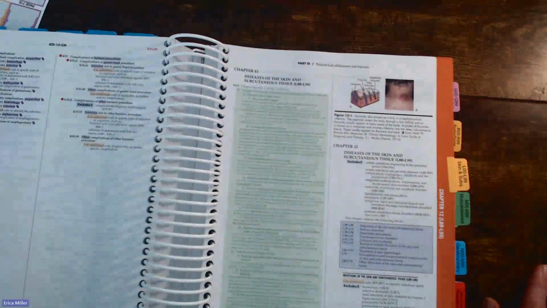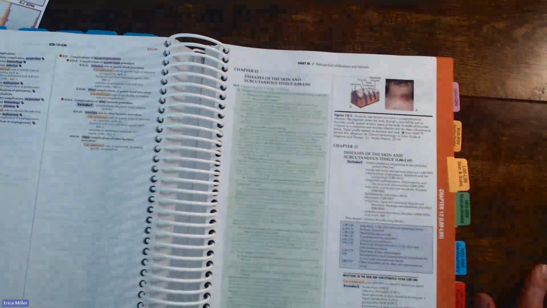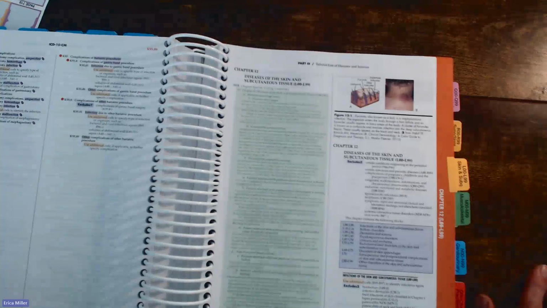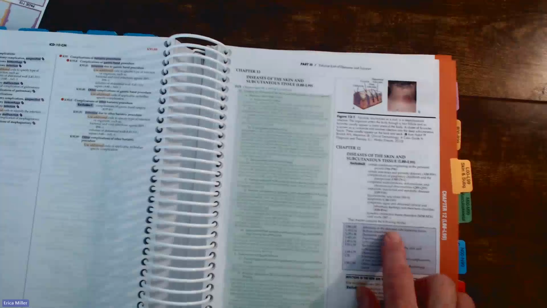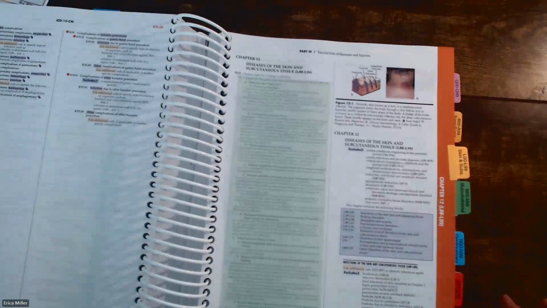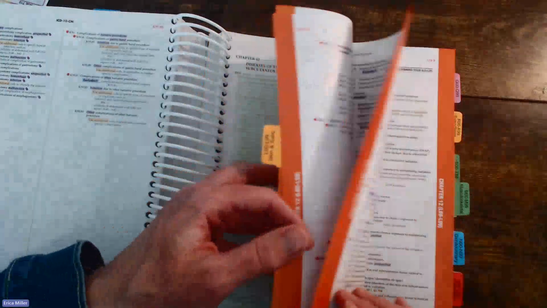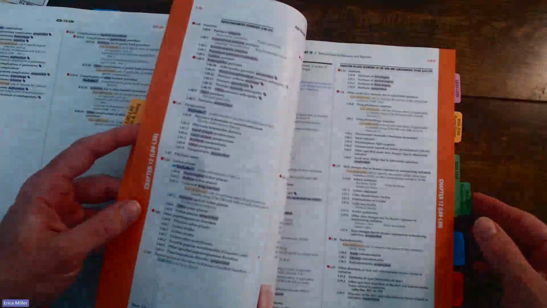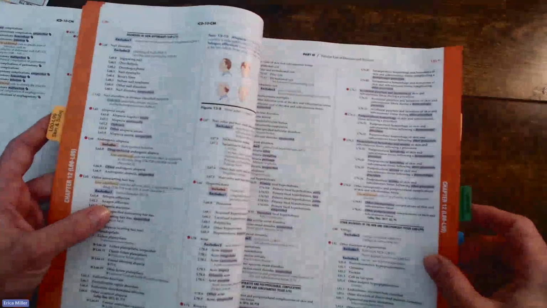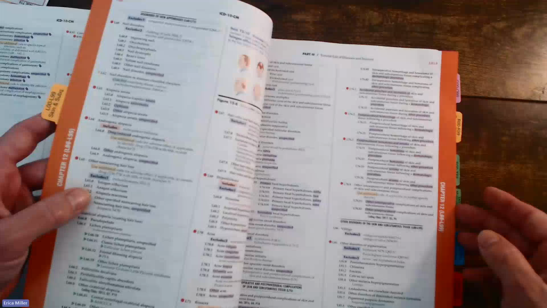Up next is L codes. This is chapter 12. This is going to be the integumentary system, okay? So L00 through L99. Your L codes are going to cover your rashes, your skin conditions, eczema, psoriasis, tinea pedis, sunburns, alopecia, vitiligo, etc.